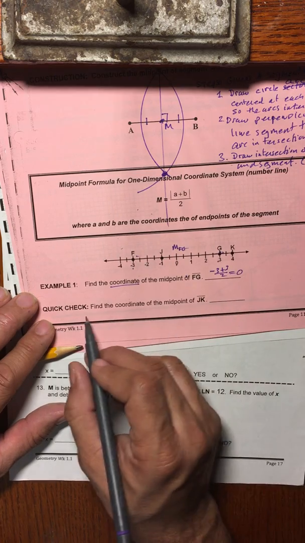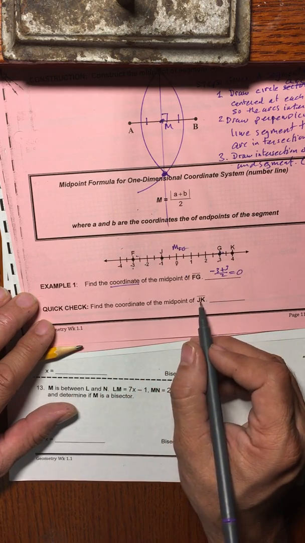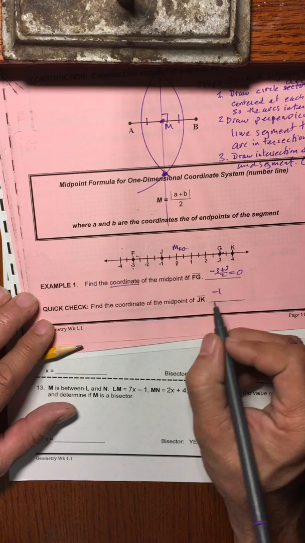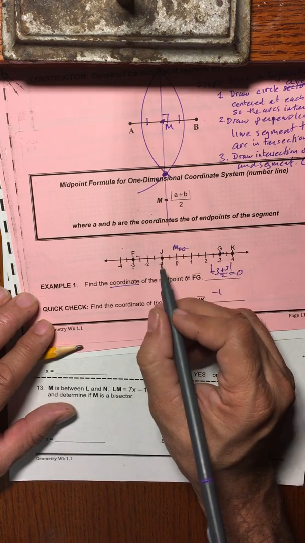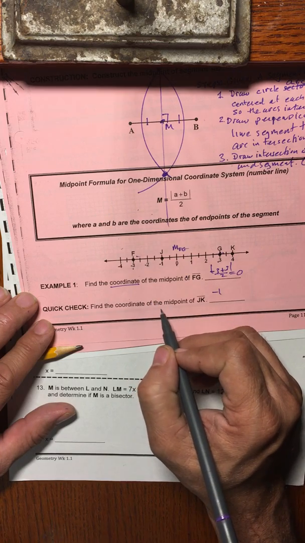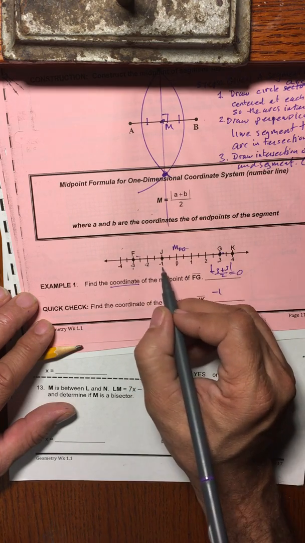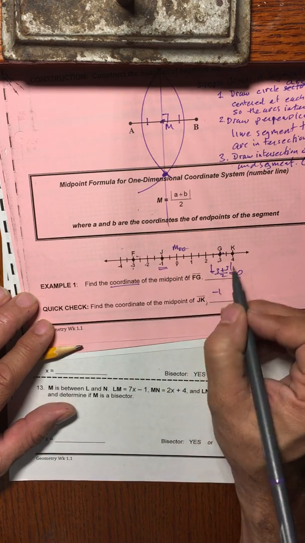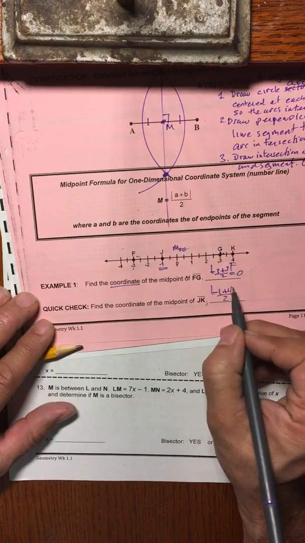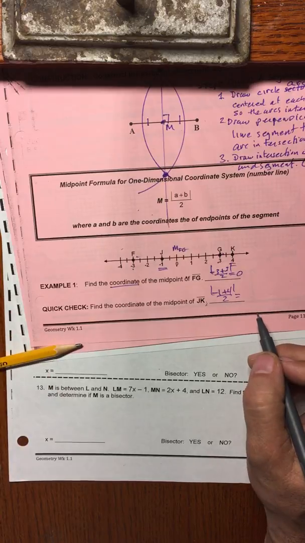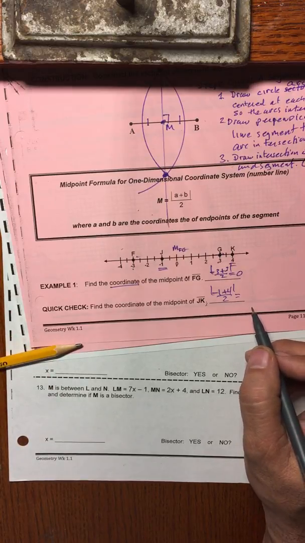Find the coordinate of the midpoint of JK. Where's J? J is at -1. And that's added with K, which is at 4, plus 4. Why would I take the absolute value?